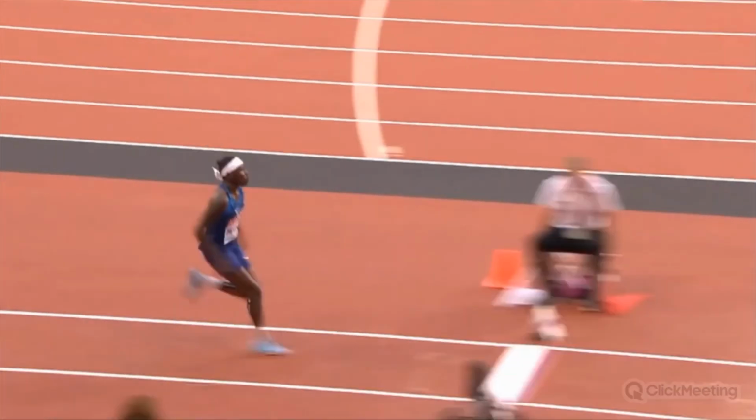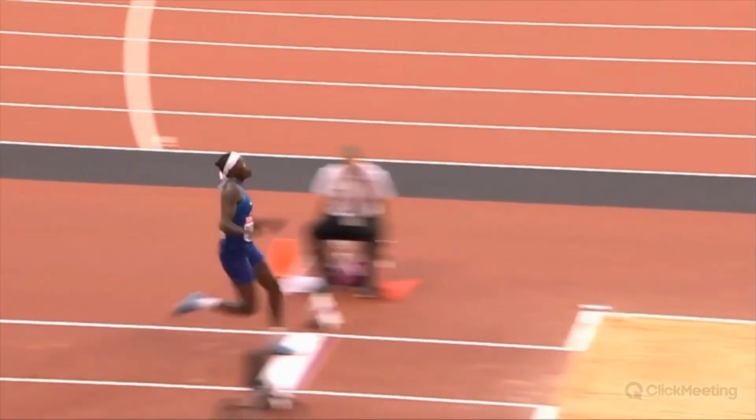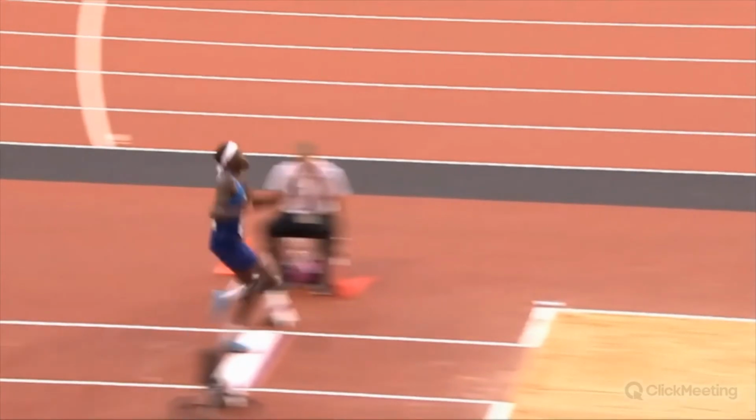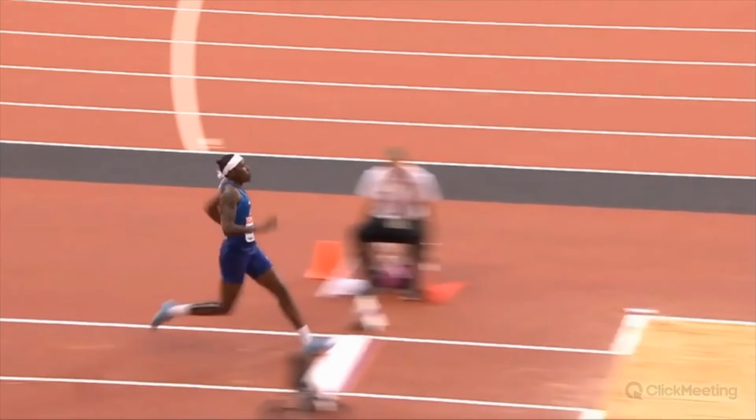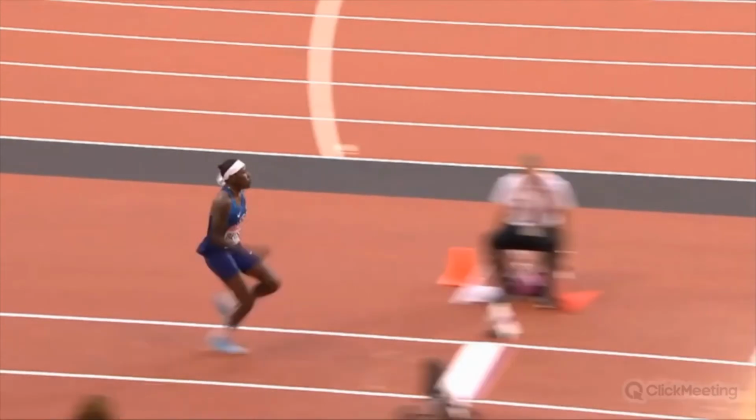Let's see if I can pause it better. So we can see here, and it's a similar image to what we saw earlier in the presentation, that deep flexing of the ankle, the knee, and the hips as she's coming into the penultimate.